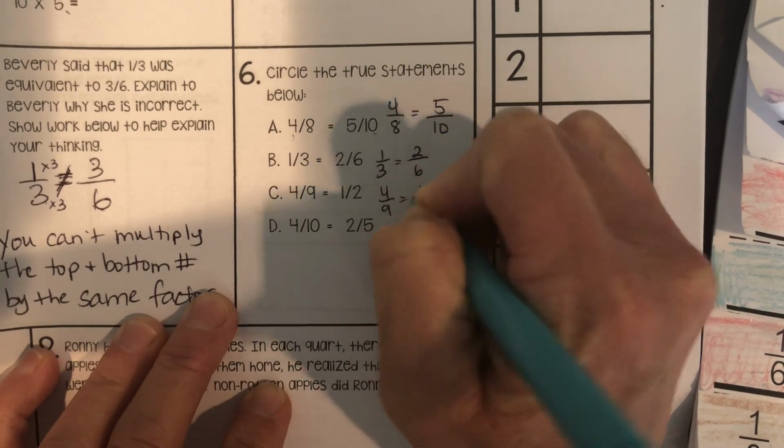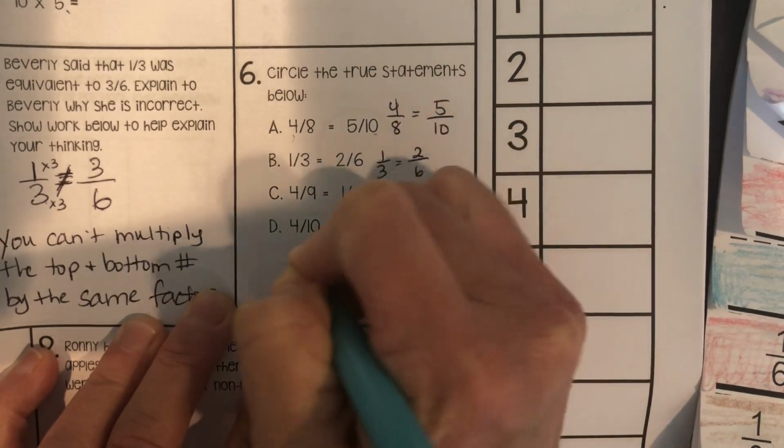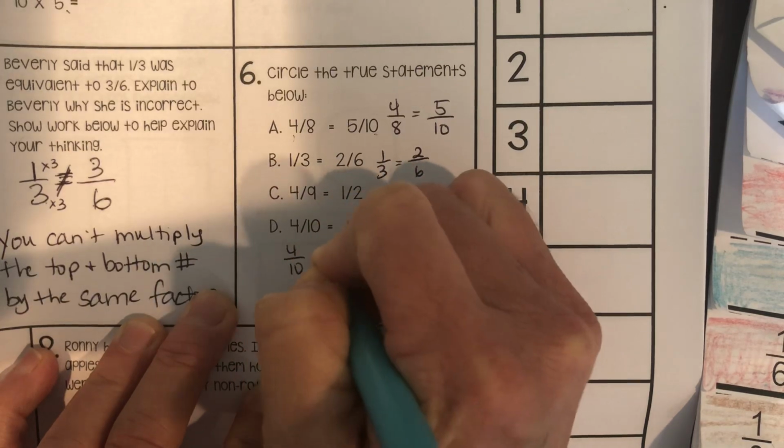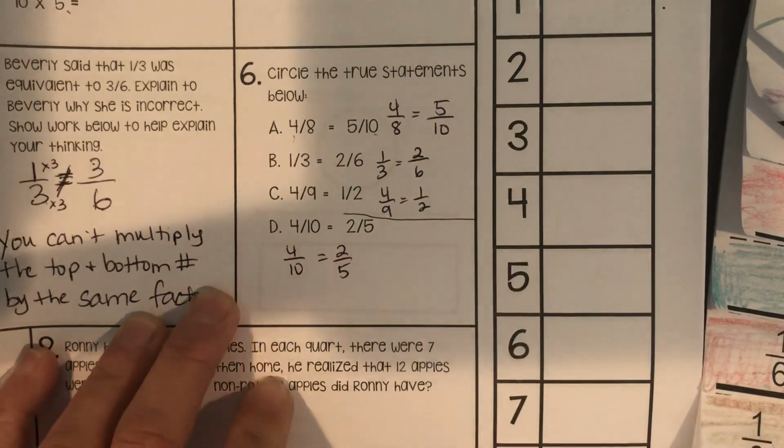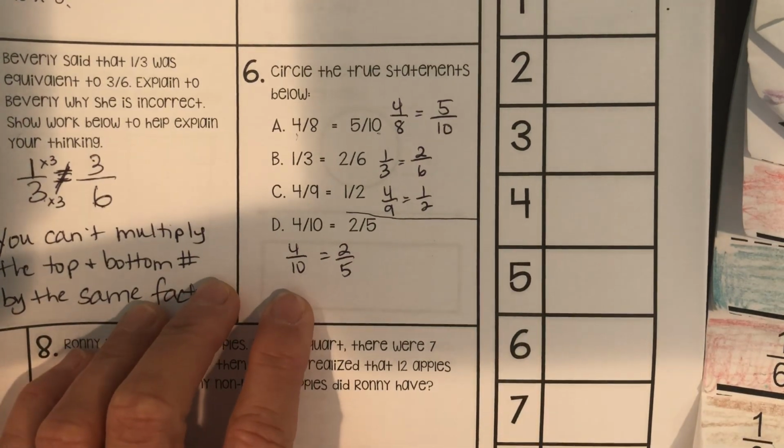4/9 is equal to 1/2. And I'm going to write this one underneath here. 4/10 is equal to 2/5. Okay, just to give you some room there. So I want you to use your fraction flip book.